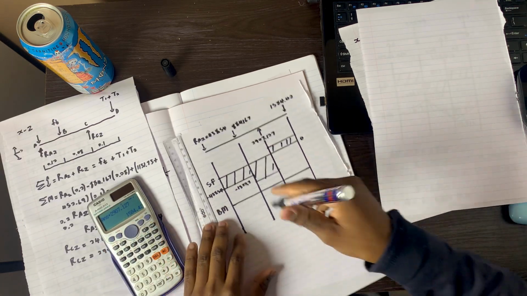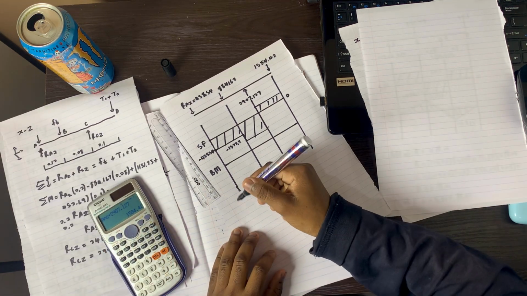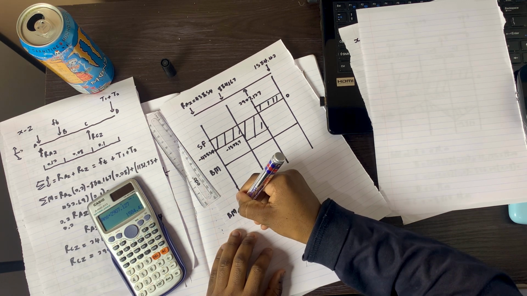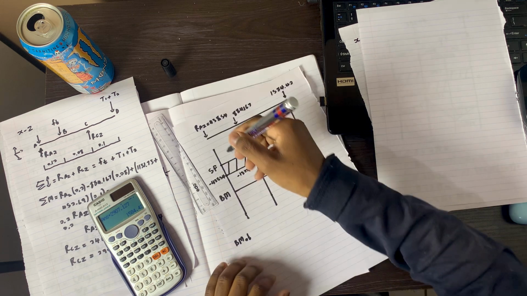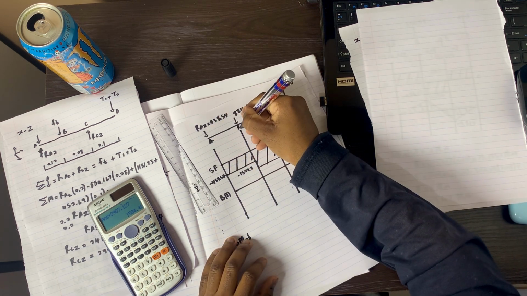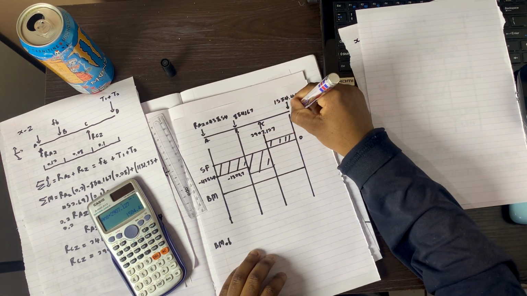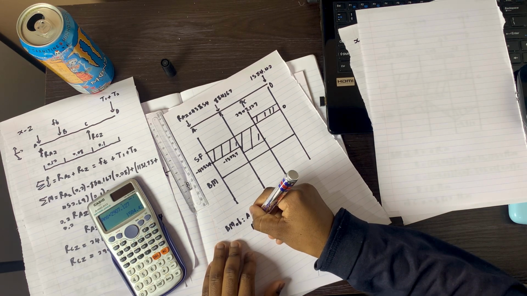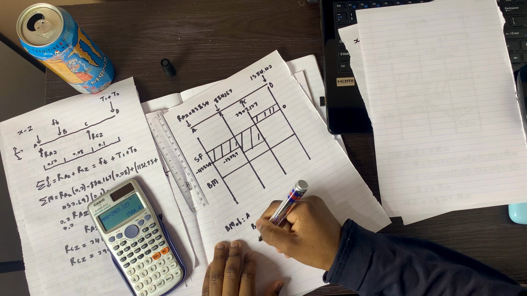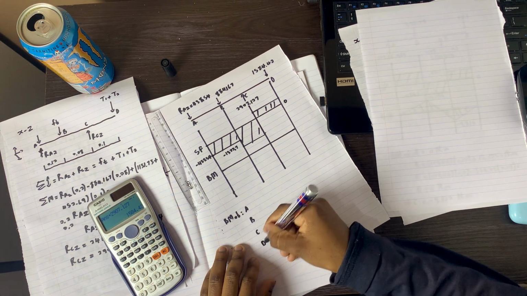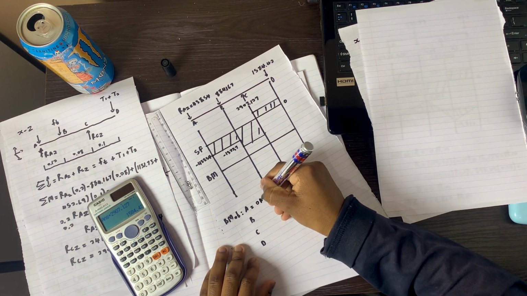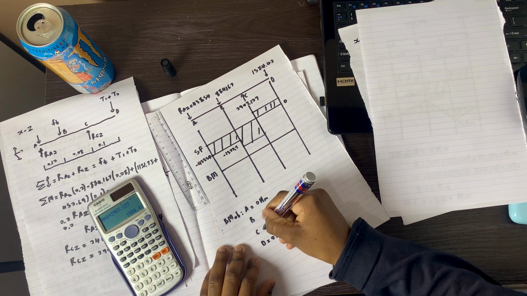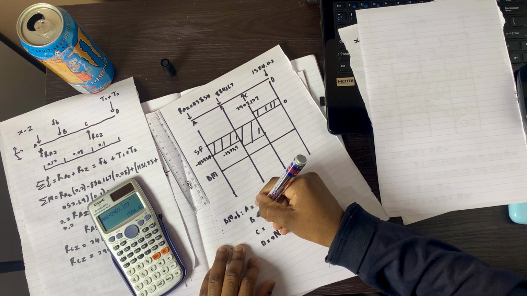All right, now let's write the bending moments, right? Add this A, B, C, and this is D. At A is going to be 0 Newton meter. At D is going to be 0 Newton meter. They all have to start and end at 0, right?